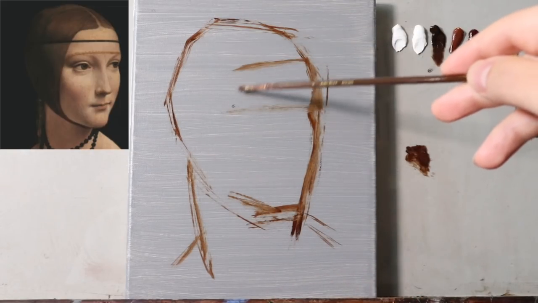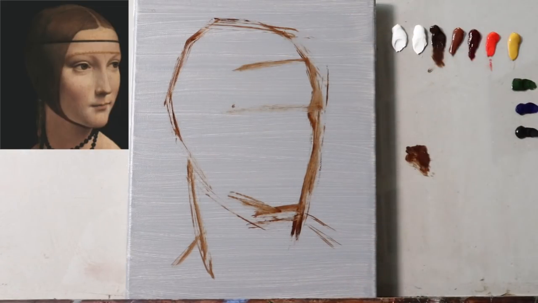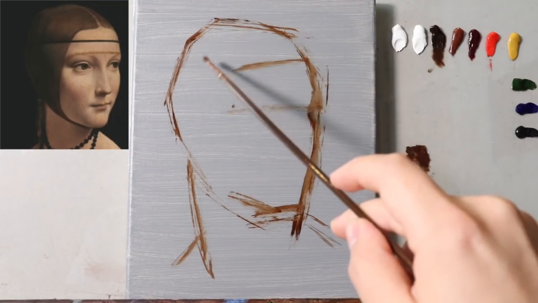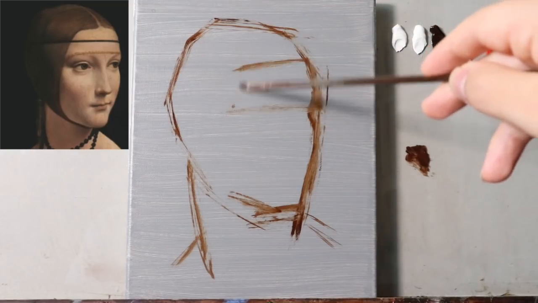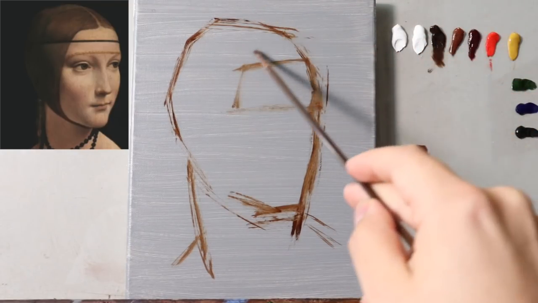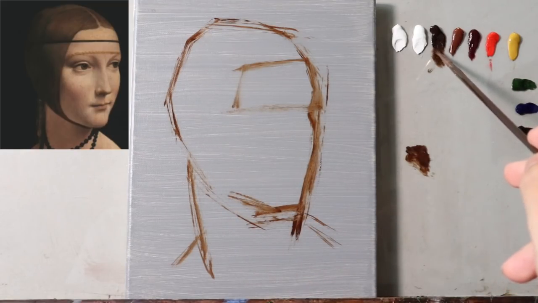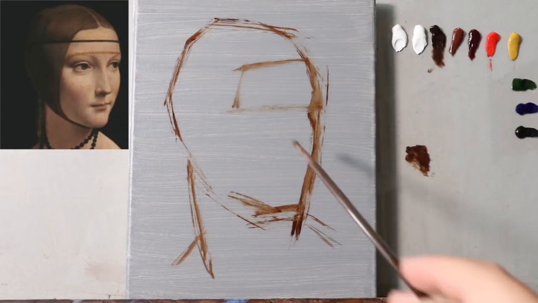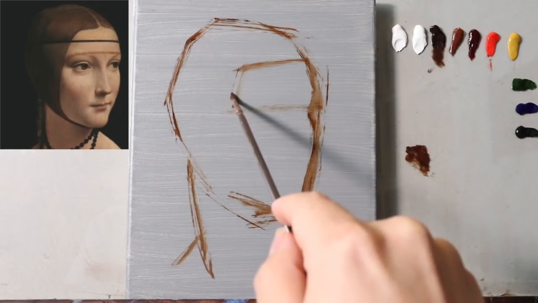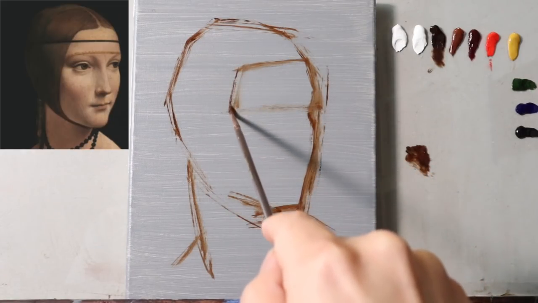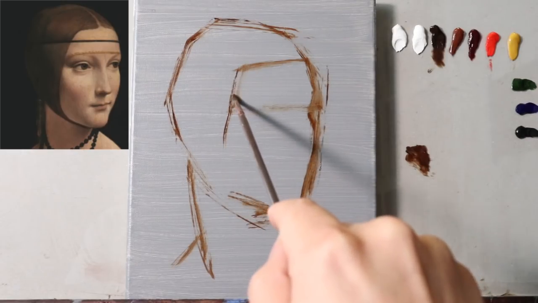Okay, so the top of the head. At first when I saw this, I thought she was wearing a headband or something, but now it looks like it's her hair. This looks like the texture of the model's hair curving all the way over here. So let's see here, drawing a little straight line into here. This goes all the way down here.